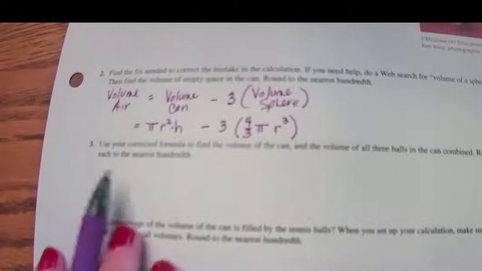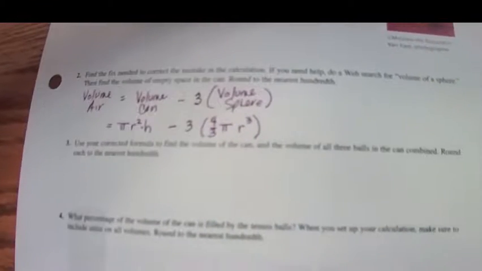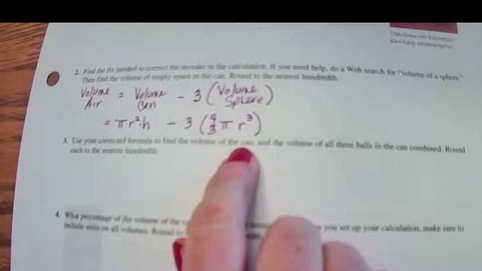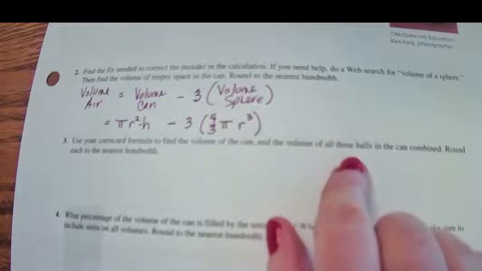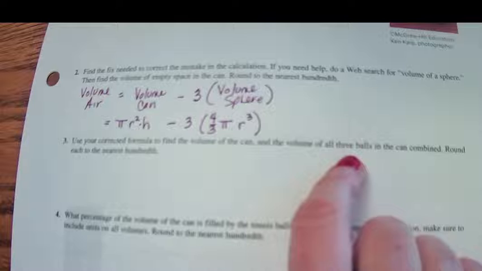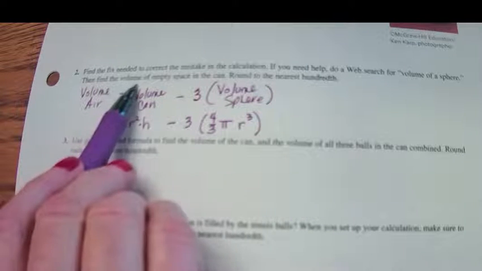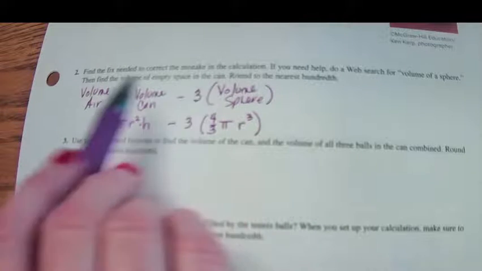So here they want us to use our corrected formula to find the volume of the can and the volume of the 3 balls. So first of all, they want us to find the volume of the empty space in the can.